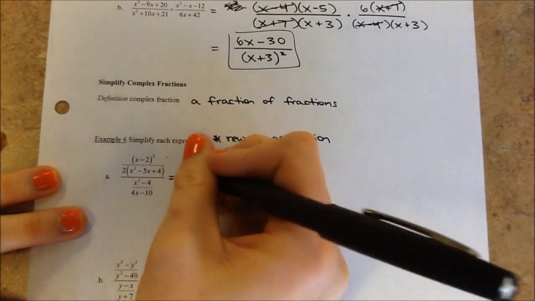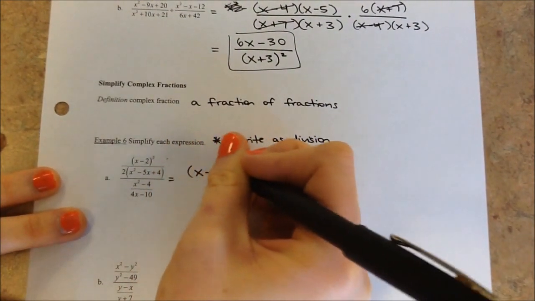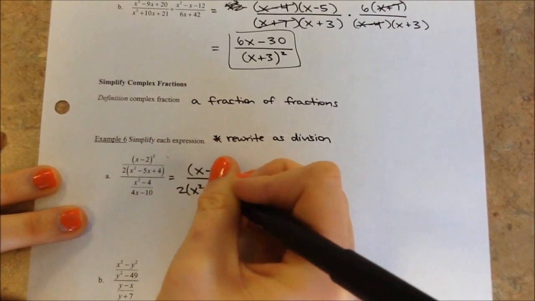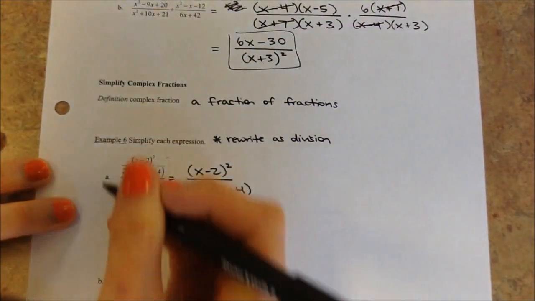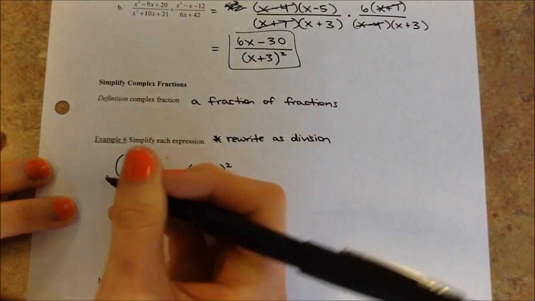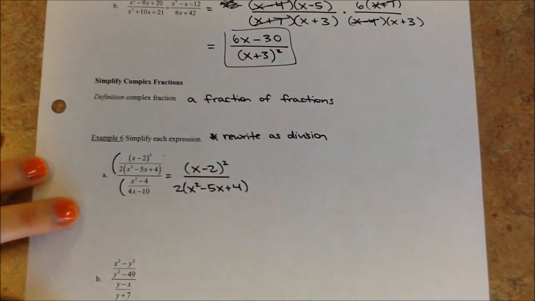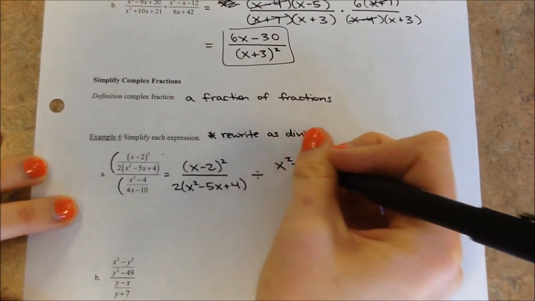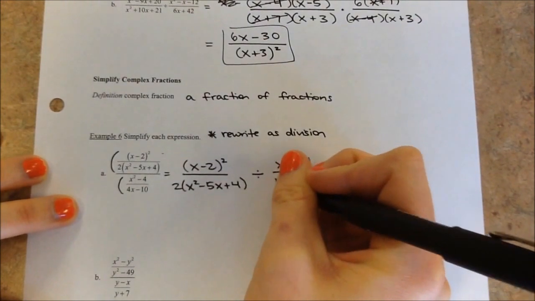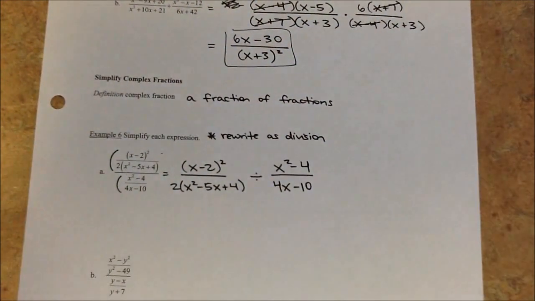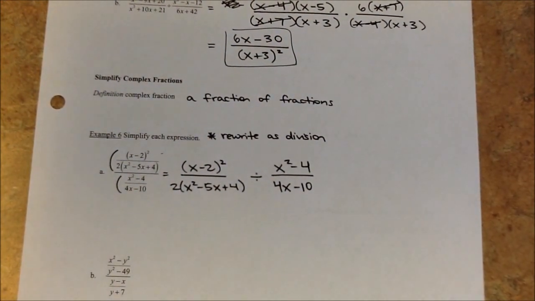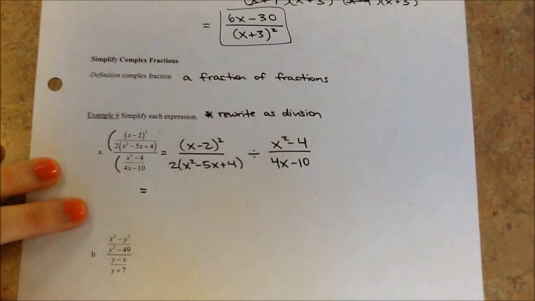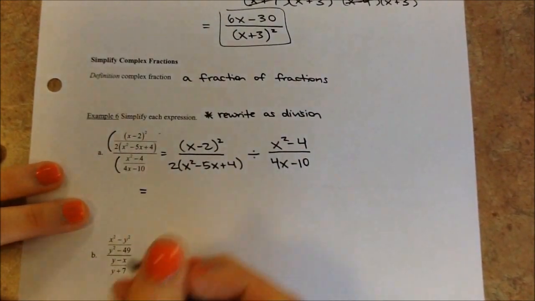So we're going to start with, technically, the numerator. And then since we've got this piece right here divided by this piece right here, that's how I'm going to write it. I'm going to write divided by, and then I'm going to write the denominator. Okay, so basically the only difference between what we were doing up above and these is that we have to rewrite it first. And then we can start factoring and canceling and all sorts of other fun things like that.